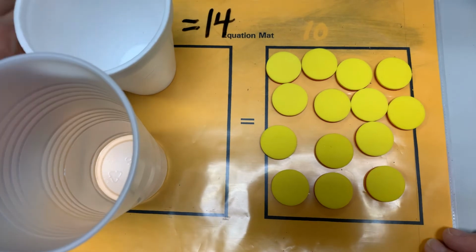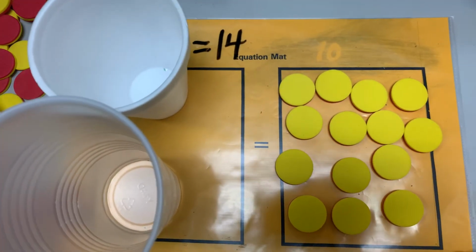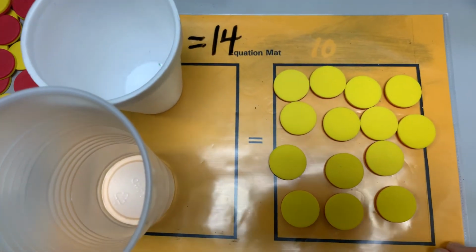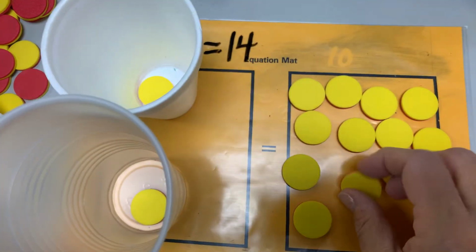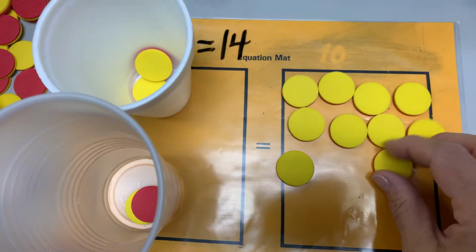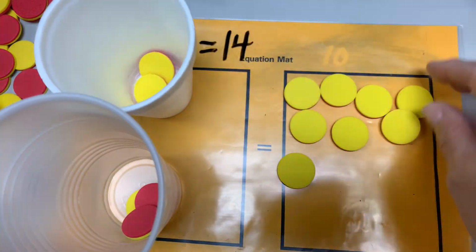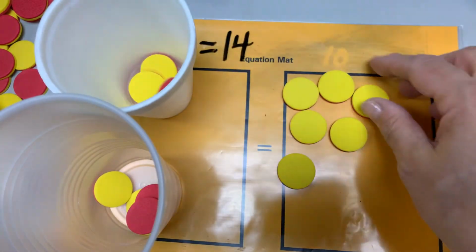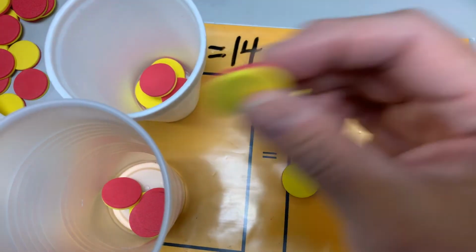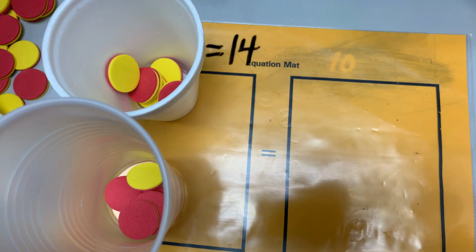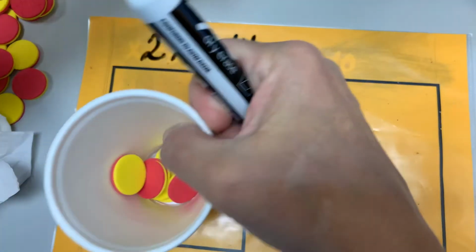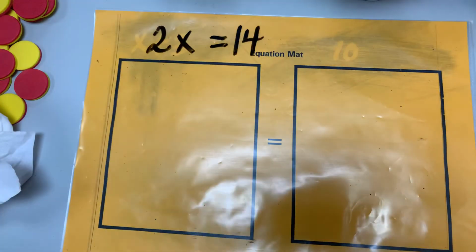A real easy way to do this is to take your 2 cups and divide the chips equally: 1, 1, 2, 2, 3, 3, 4, 4, 5, 5, 6, 6, 7, 7. So guess what x is? If I take those out, x is 7. Wasn't that pretty cool?